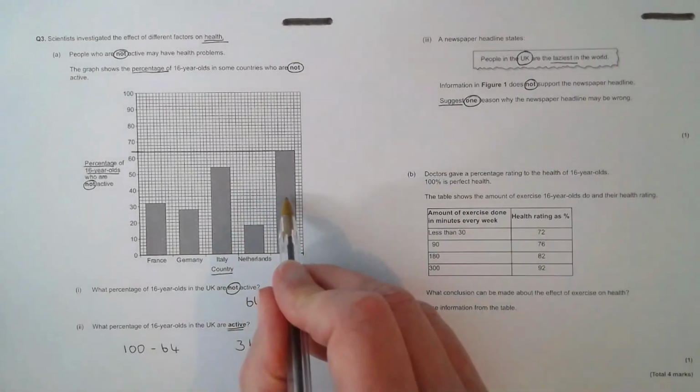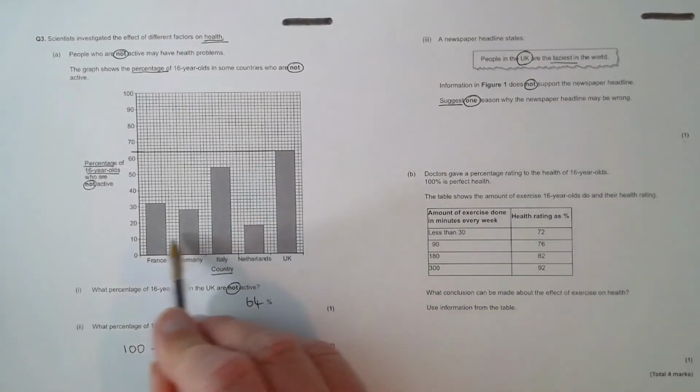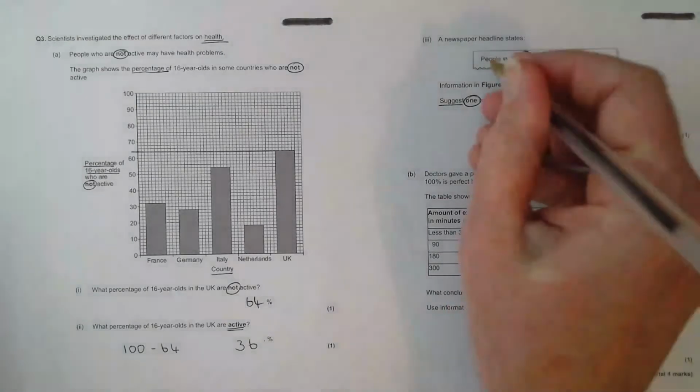So, looking at this, we can see that indeed the UK does have the highest number, or the highest percentage of 16-year-olds that are not active. However, it tells us here that it's talking about people in the UK. This graph isn't showing us about people, it's only talking about 16-year-olds.